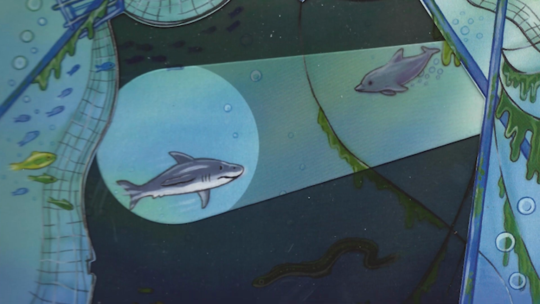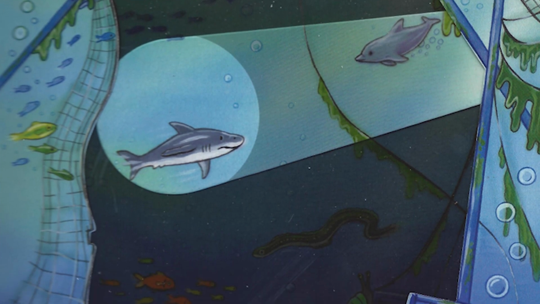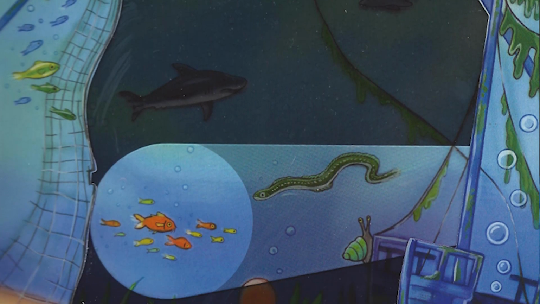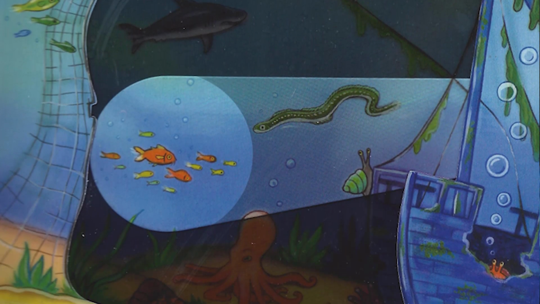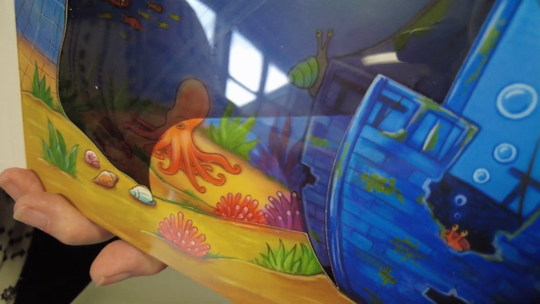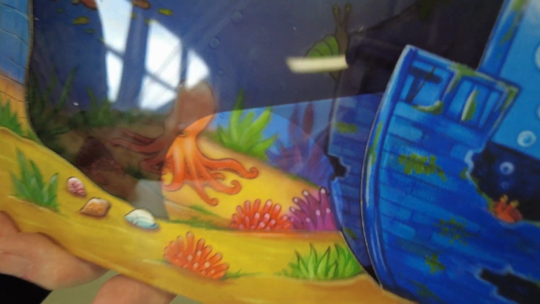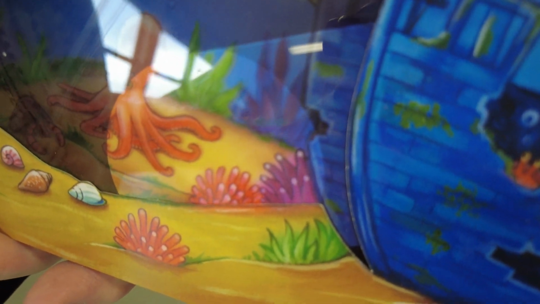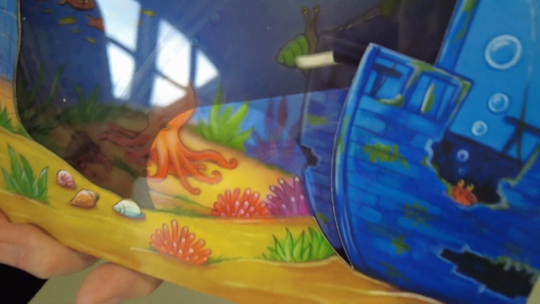Ooh, I have a question. Does the shark see the fish? I'm not sure. I do not see an anemone. Wait, wait, they kind of look like flowers. There are 2 anemone. The purple one is beside the orange one.